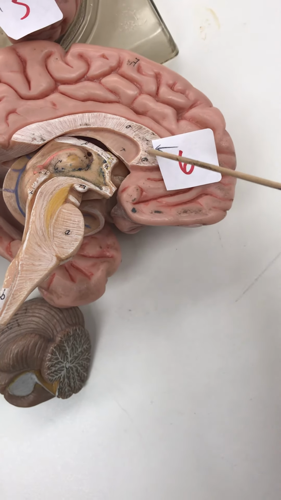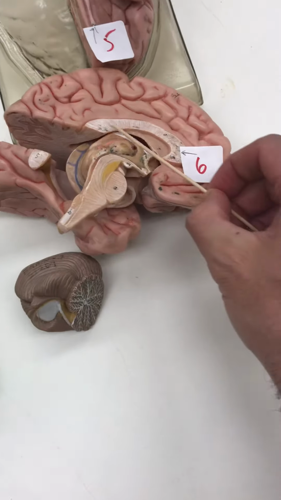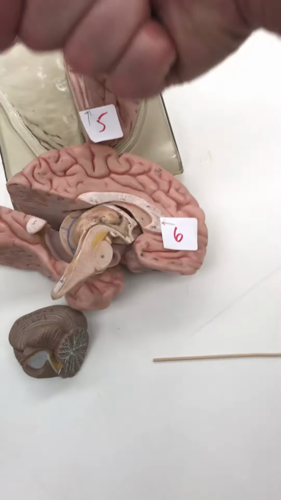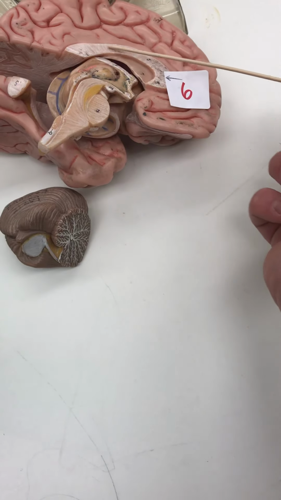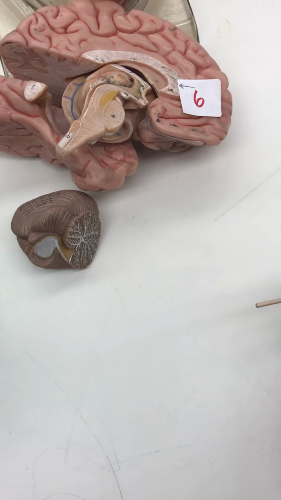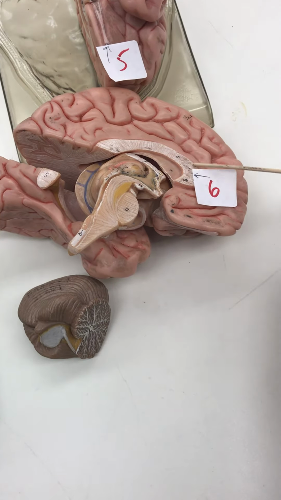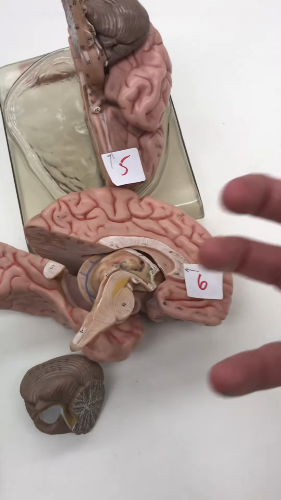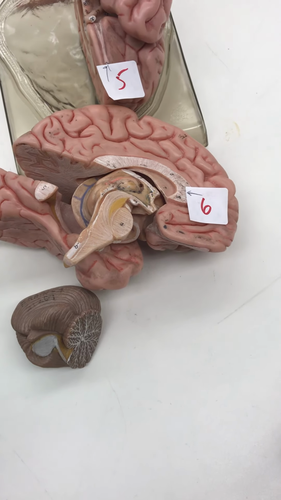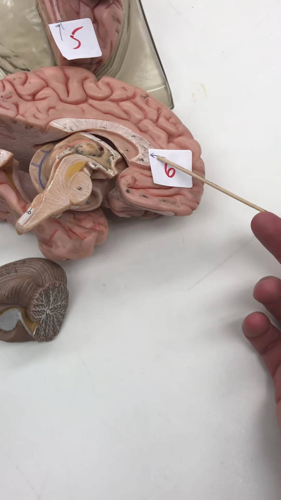This is a bridge of white matter that connects the right and left halves of the cerebrum. It's called the corpus callosum. It looks like a bucket handle. Corpus callosum means, I think it means tough body when we Googled it, but it's the tough bridge that joins the two together. So that's what I'm pointing to in 6.